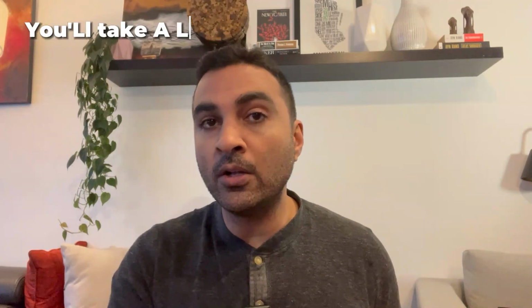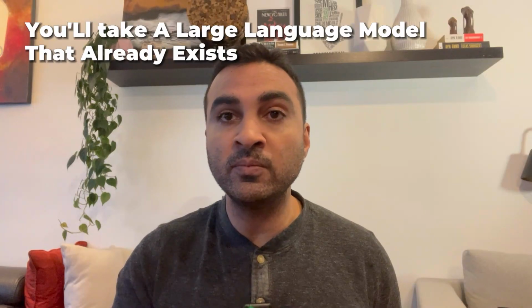So that leaves 2 other options. Now, the second option is called fine-tuning. And the idea behind fine-tuning is pretty simple, and it might sound like what you need. You'll take a large language model that already exists, something like ChatGPT, and then give it maybe a couple of hundred examples of your own data that it can learn from. An example is basically a sample prompt and then a sample answer that you would expect the large language model to learn. Now, in theory, this sounds great.